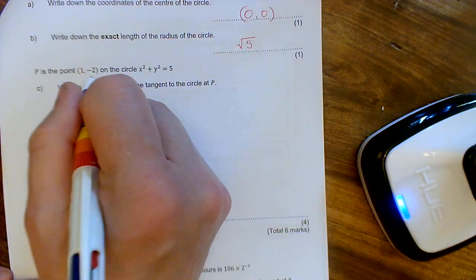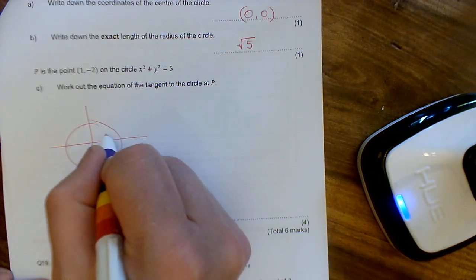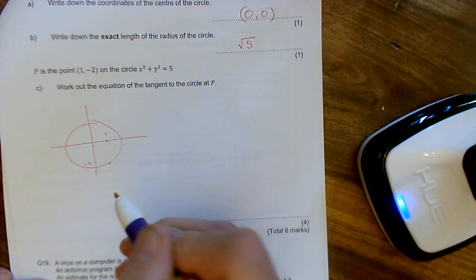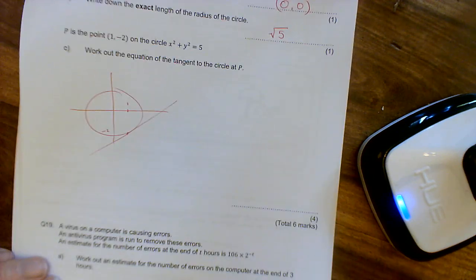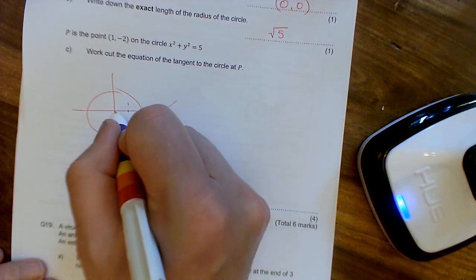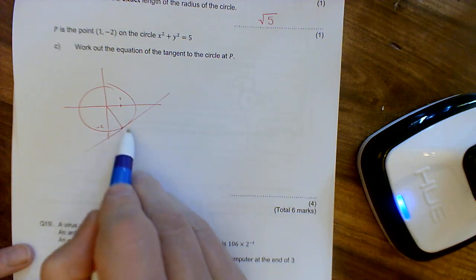Don't care what the radius is. A point 1, minus 2. So let's say 1, minus 2 is there. So there's 1 and there's minus 2. And we're trying to find out the equation of this tangent. Okay. Now what we can work out is the gradient of this thing here, which is the radius. And when you get to A level, they call this the normal. For some weird reason.